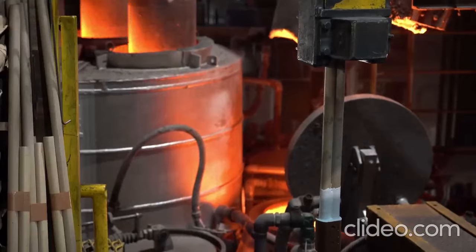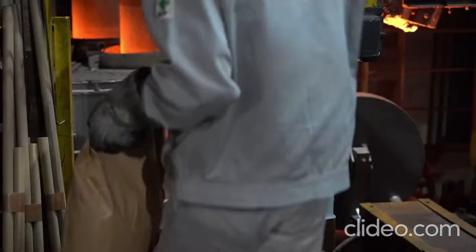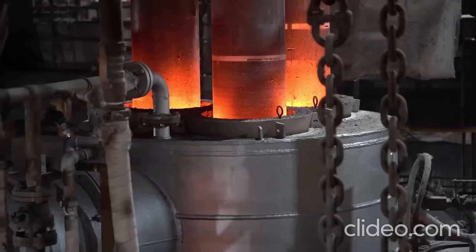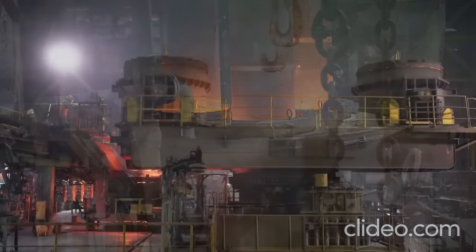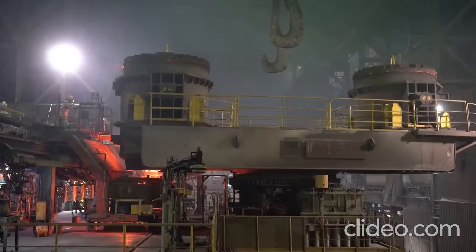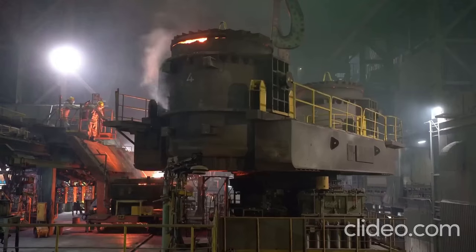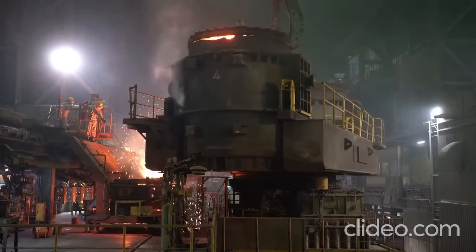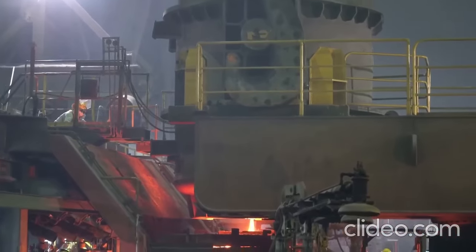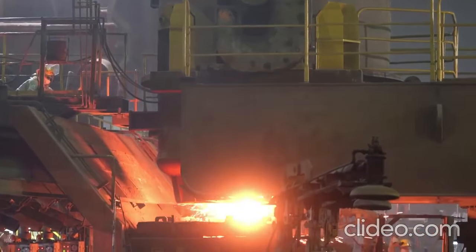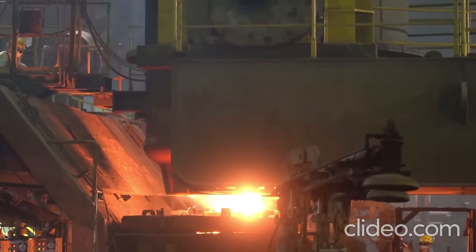For example, a bloom with a section of 200 by 200 millimeters turns into a rod with a diameter of 50 millimeters. 3. Finishing rolling. The final rolls give the bars a precise diameter, usually 6 to 40 millimeters, and shape, round or ribbed. The ribbed surface is created to improve adhesion to concrete. Such bars are called rebar.